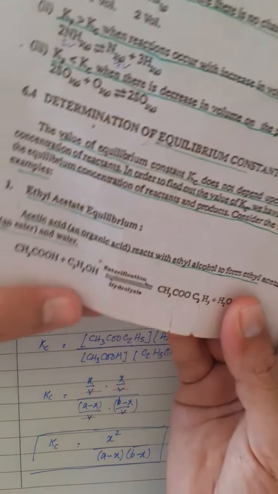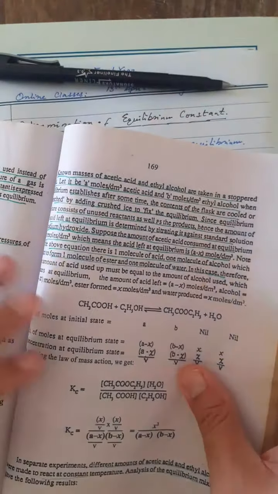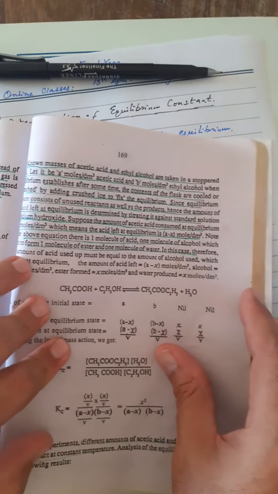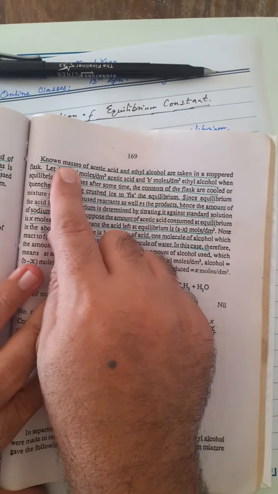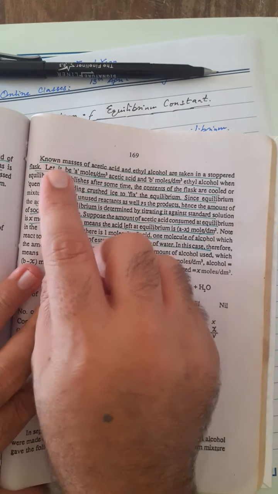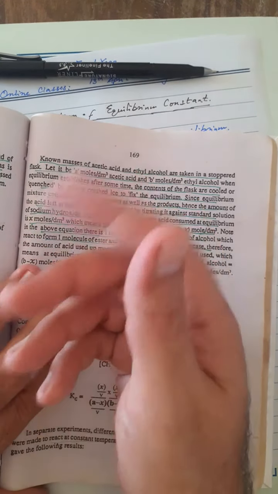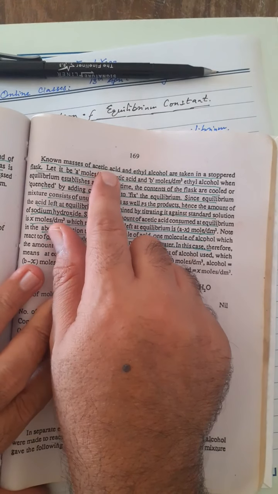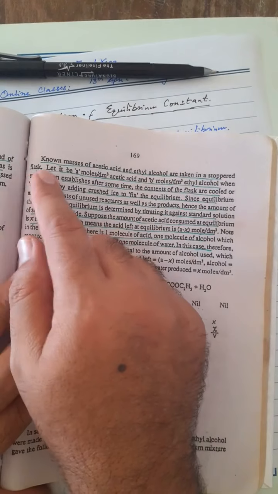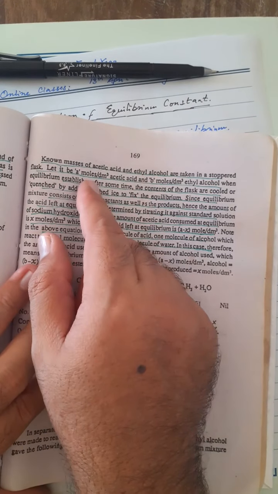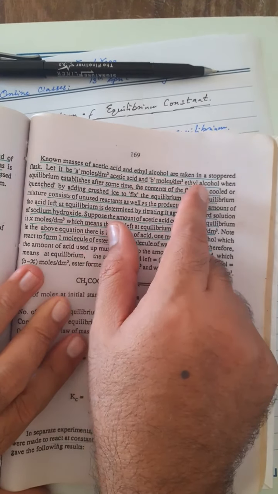So I will slightly help because the text here is a little bit confusing. This is the reaction, and I want to basically read it for you, okay? So known masses, when you know A or B, whatever the values are in your reaction, of acetic acid and alcohol, you take them in stoppered flasks. Let's say A mole per dm cube was your acetic acid, B mole per dm cube was alcohol.